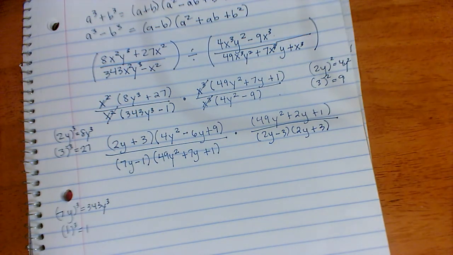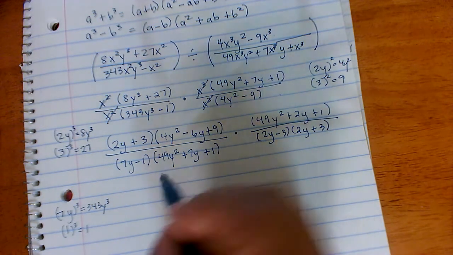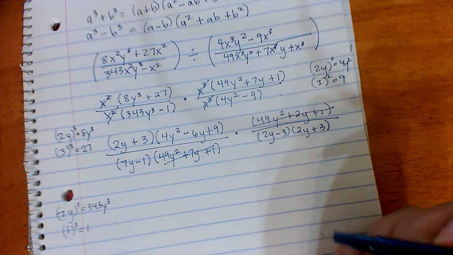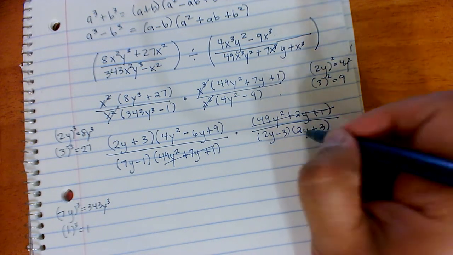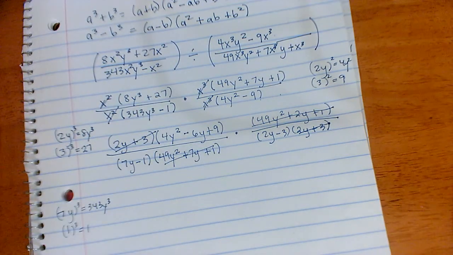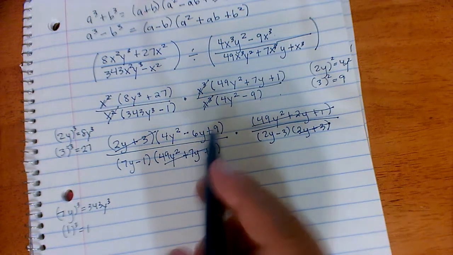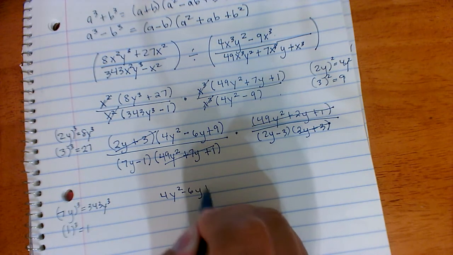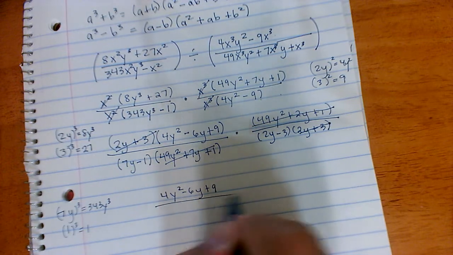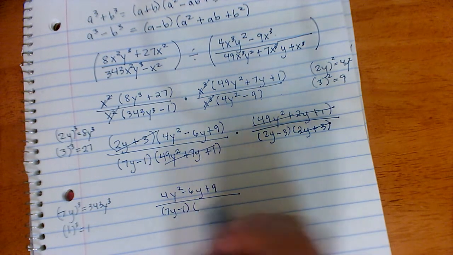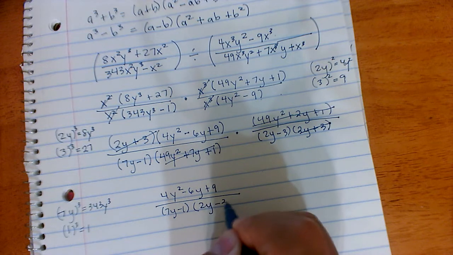And so now, like I said, I have this, which matches exactly with this. So those two cancel each other out. I have a 2y plus 3, which cancels out exactly with this other 2y plus 3. And then I have up here left over this 4y squared minus 6y plus 9. And down here I have the 7y minus 1 and the 2y minus 3.